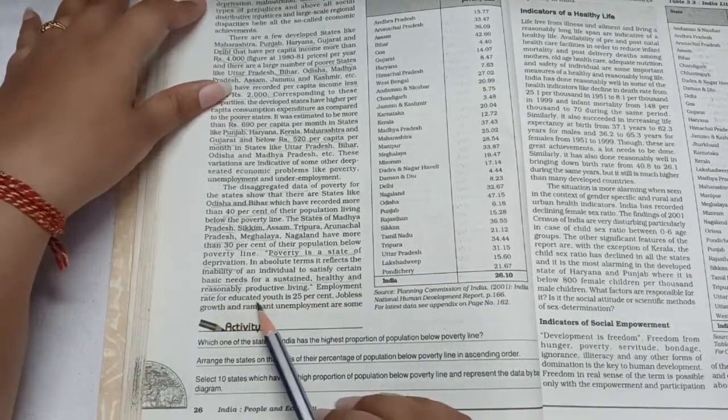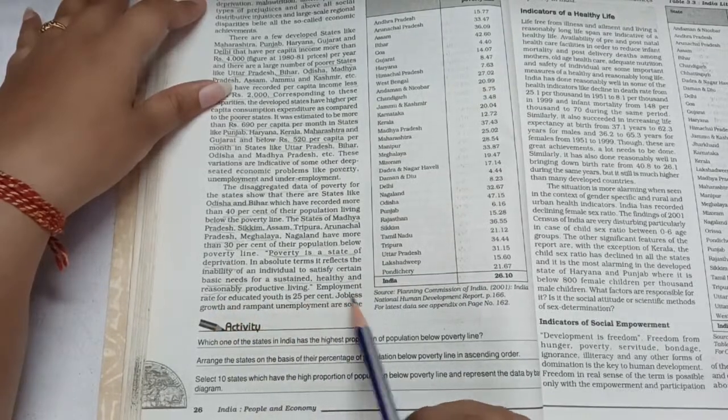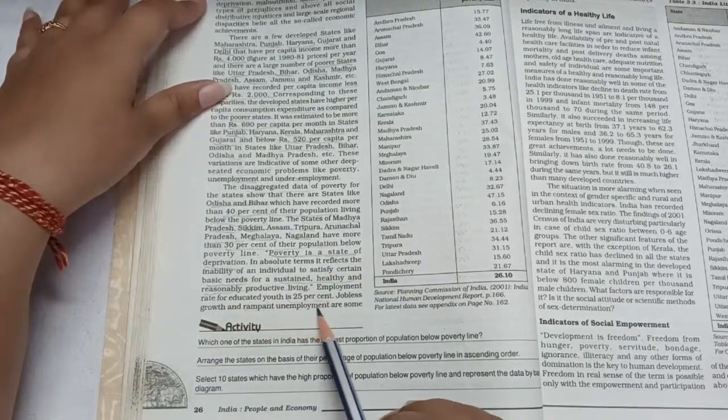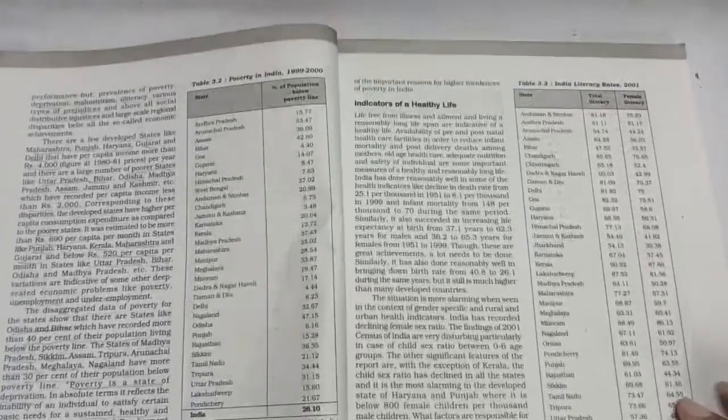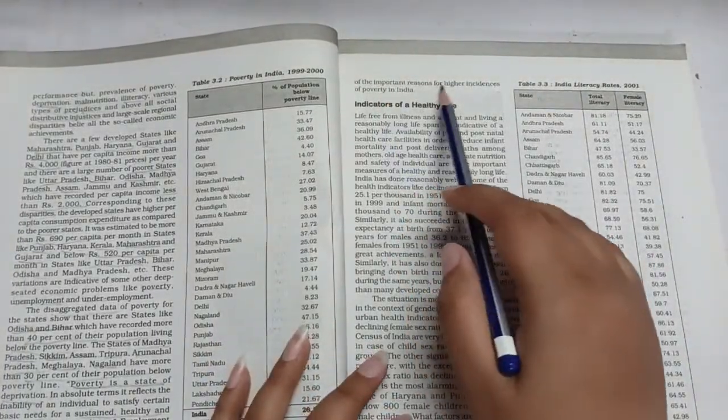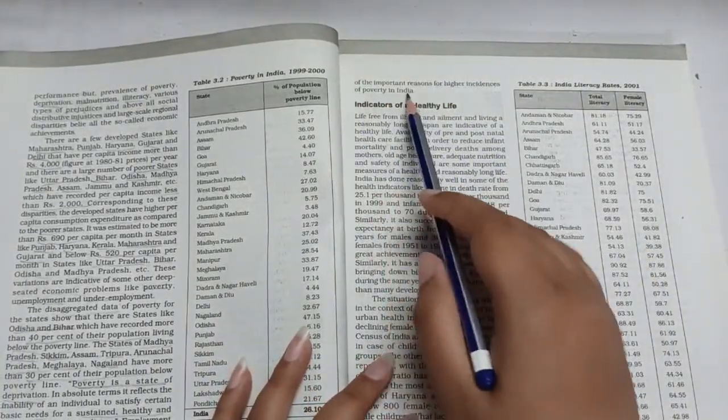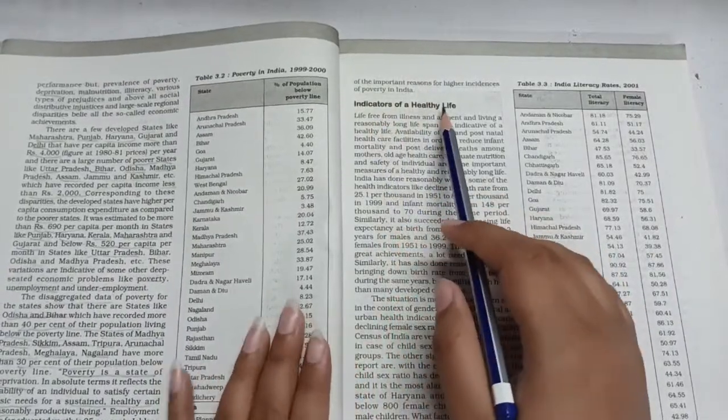Unemployment rate for educated youth is 25%. Jobless growth and rampant unemployment are some of the important reasons for higher incidences of poverty in India. Indicators of a healthy life.